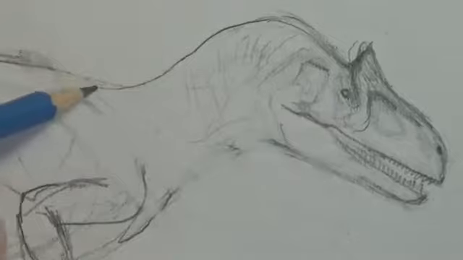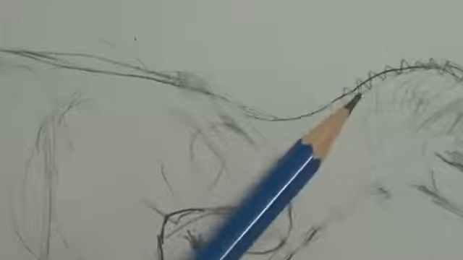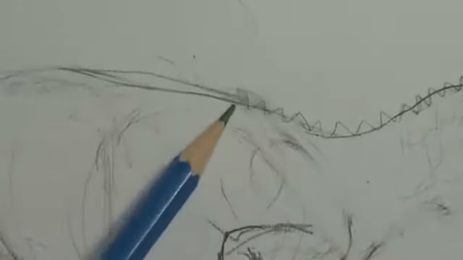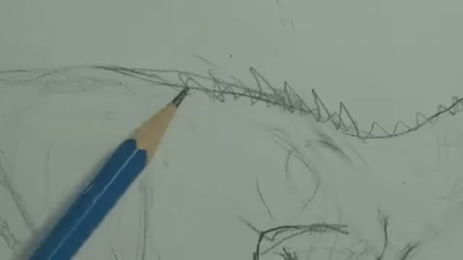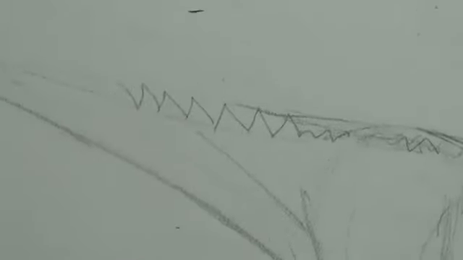Compared to later dinosaurs, if I have mentioned it already, when Allosaurus lived, it was in the late Jurassic period.